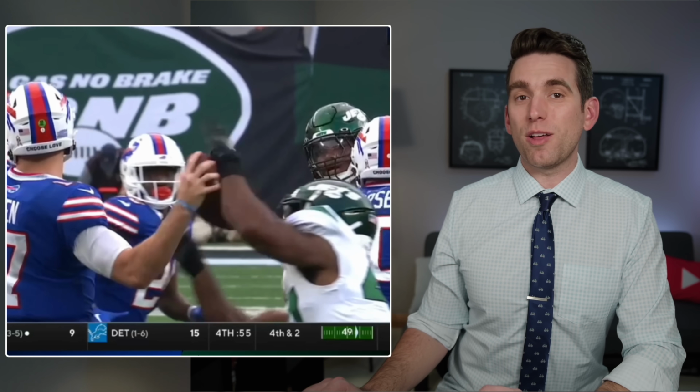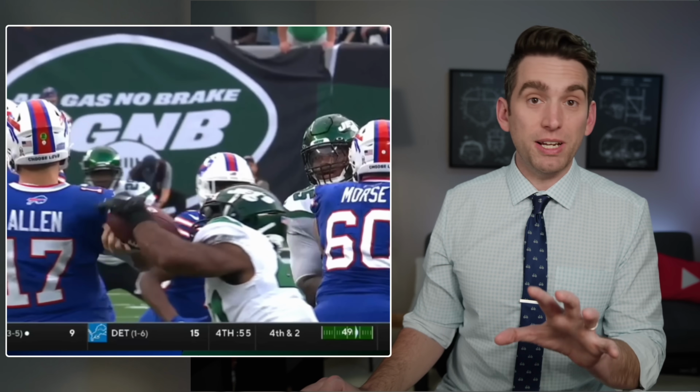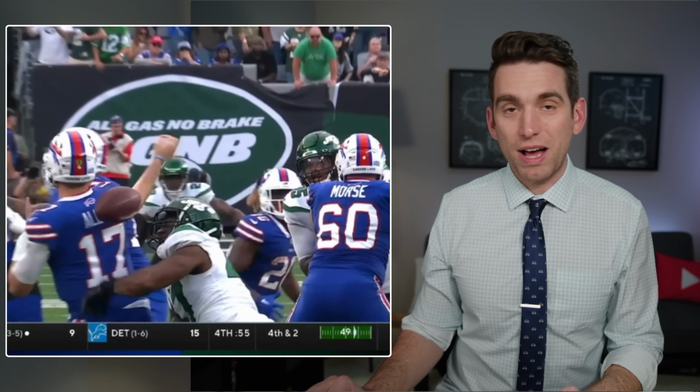Josh Allen suffered a right elbow injury on this throw, and in this video I'm going to teach you the basics of what you need to know about this injury.